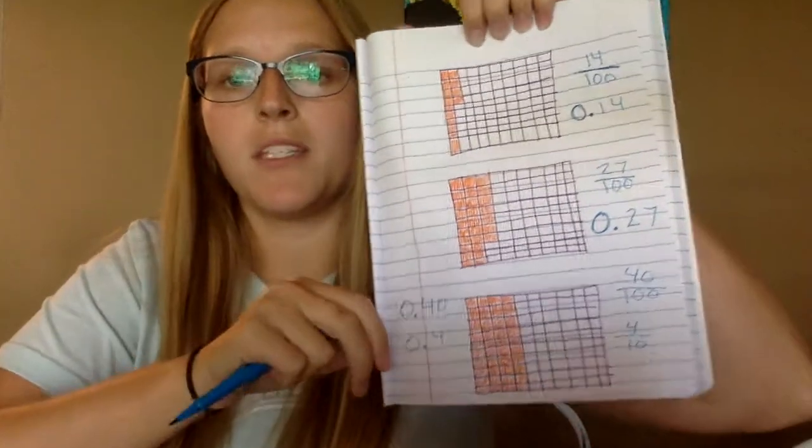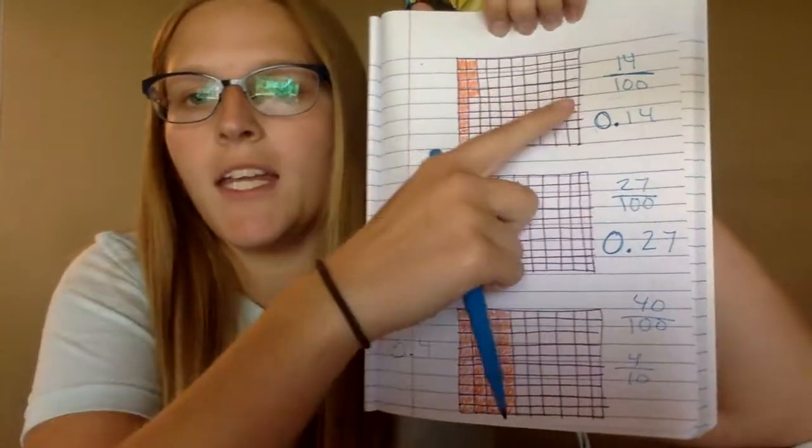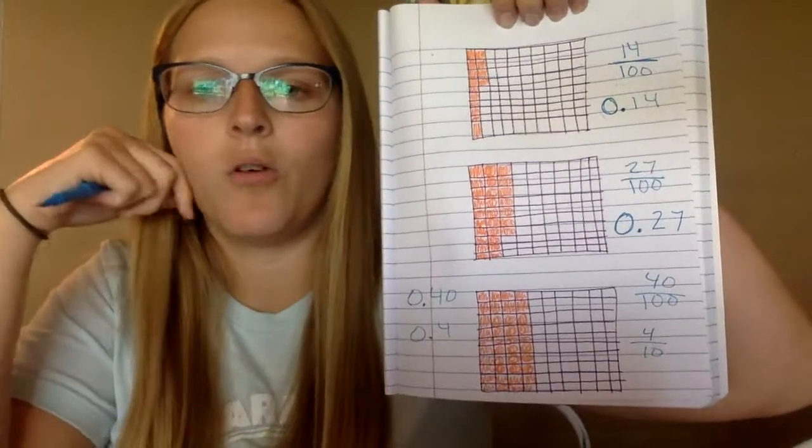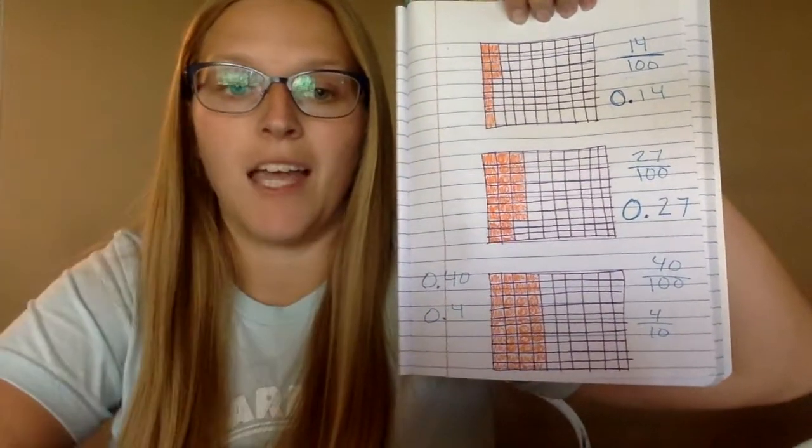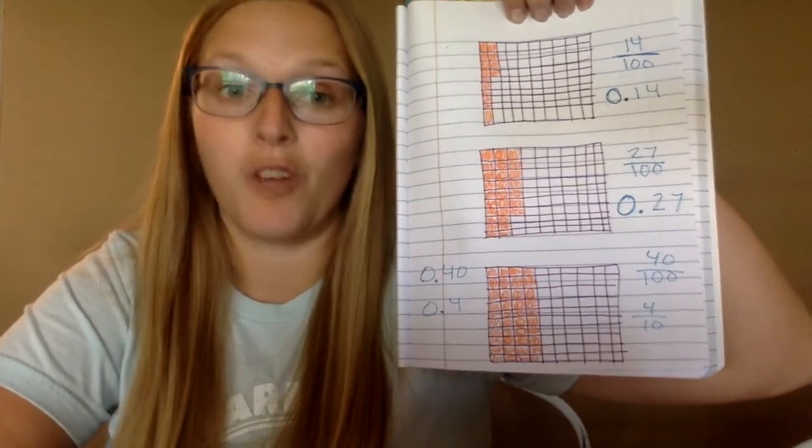Okay, so remember this is how we write it as a fraction and flip it over to a decimal using these 100 charts, base 10 models that you will use for your activity next.